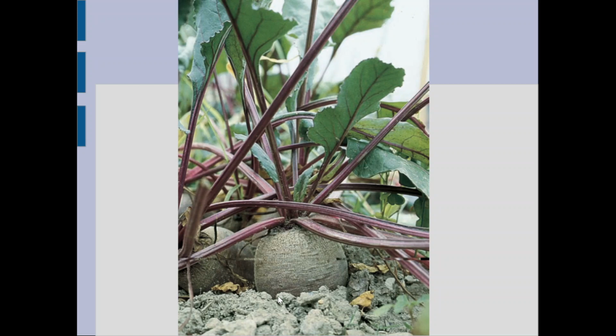And these beets are very common here in Russia. Most families plant them in the backyard.